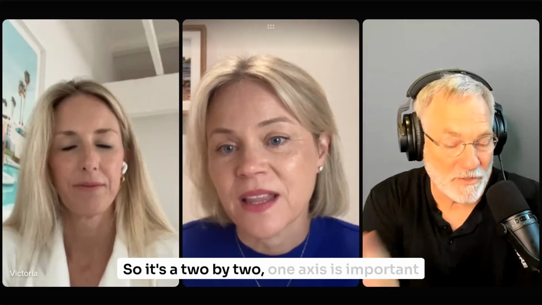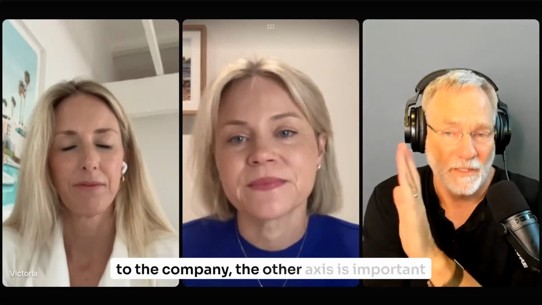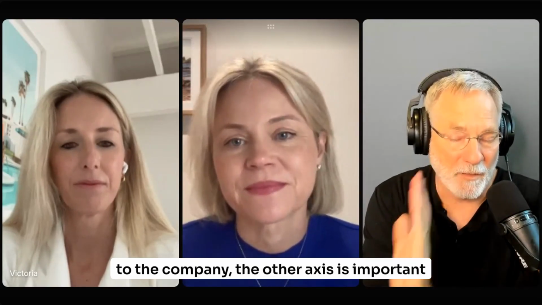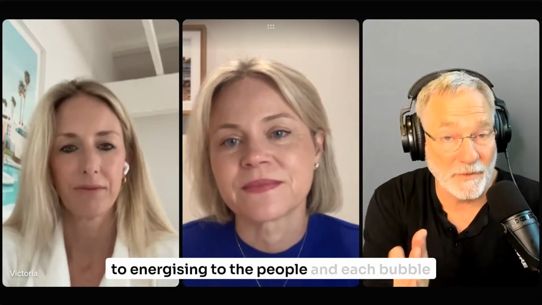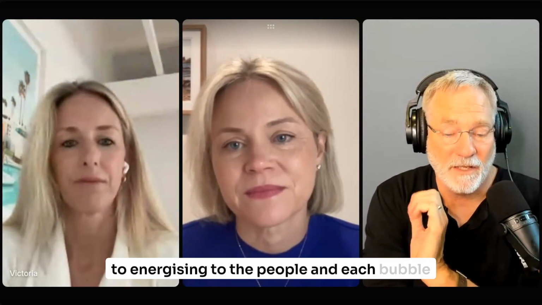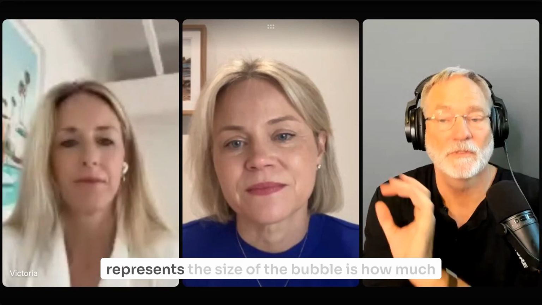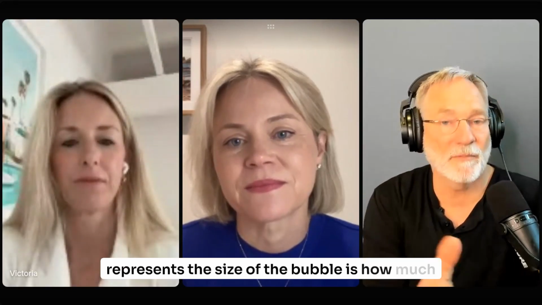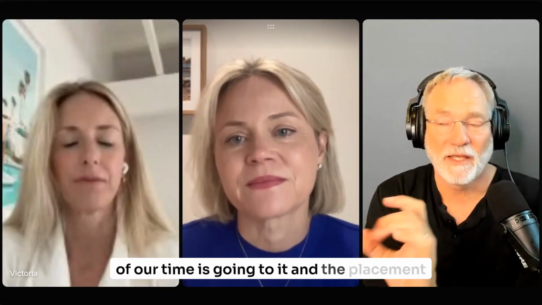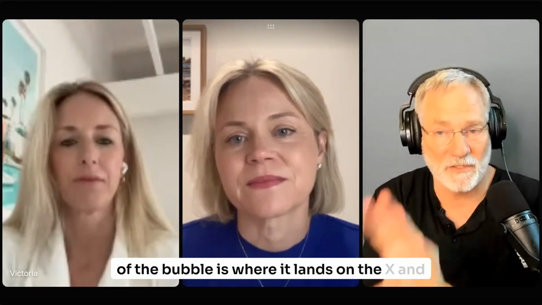So it's a 2x2. One axis is important to the company. The other axis is important to energizing the people, and each bubble represents work: the size of the bubble is how much of our time is going to it, and the placement of the bubble is where it lands on the X and Y axis.